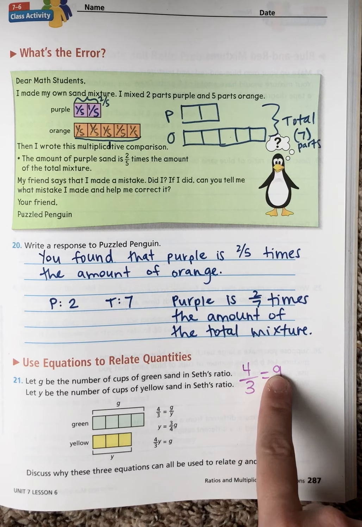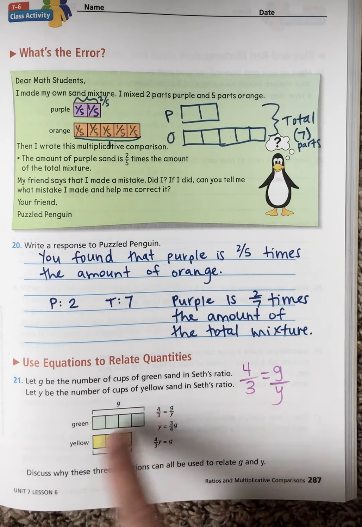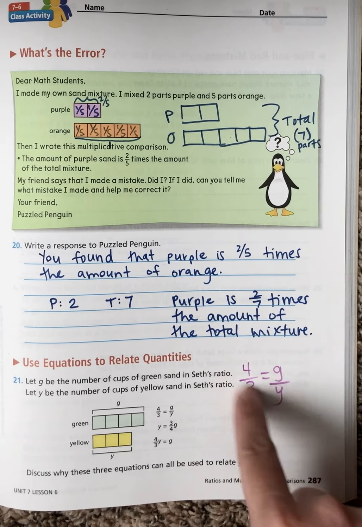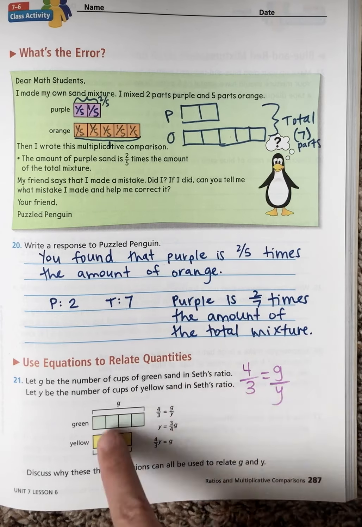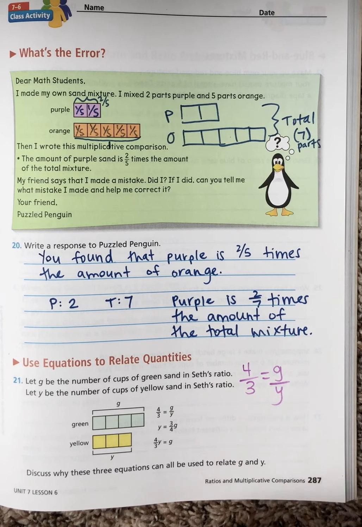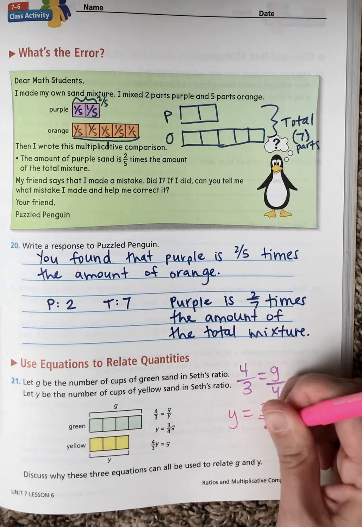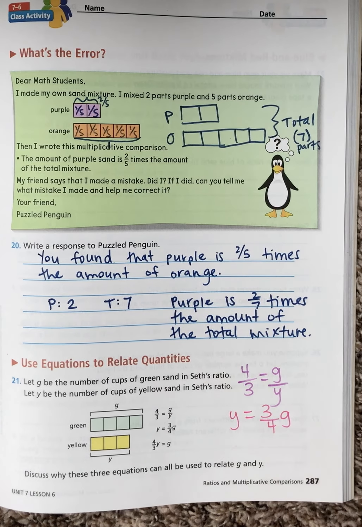4 is what the green represents. Yes, I can see that in my picture. And 3 is what the yellow represents. I can see that in my picture. So that's why this one is true. The first one is basically just showing exactly what's in the picture. There's 4 greens and there's 3 yellows. Okay, so what about the second one? Why is this one true? Again, I'm going to write it bigger. I'm not sure how well you can see that tiny writing in the video.